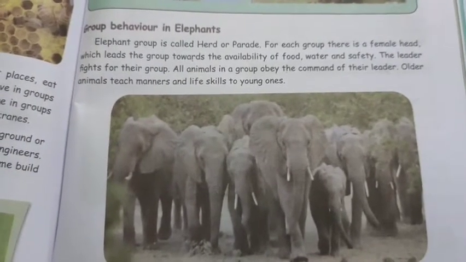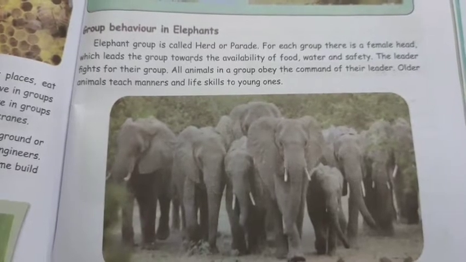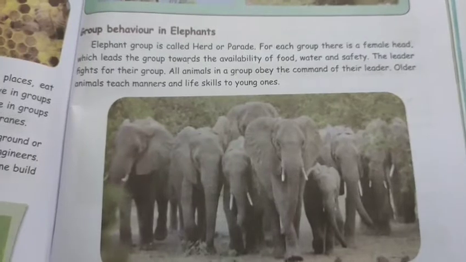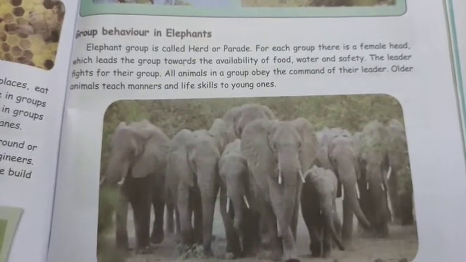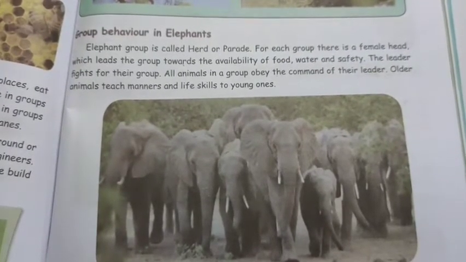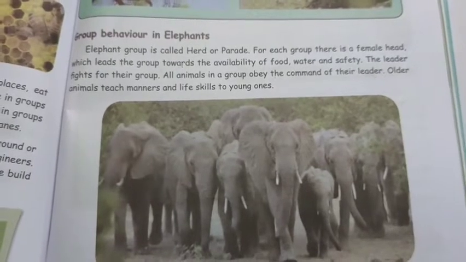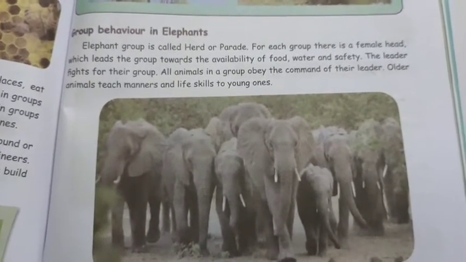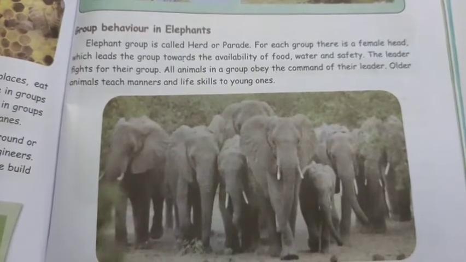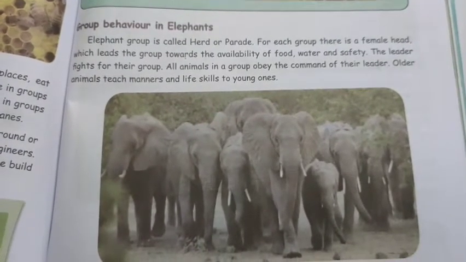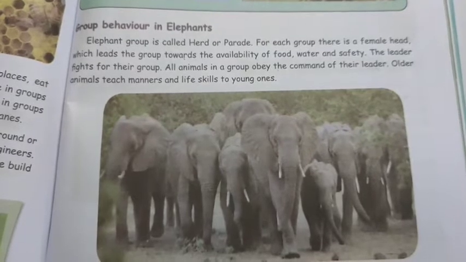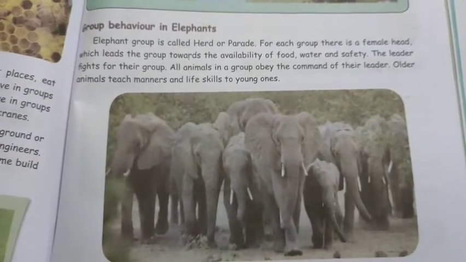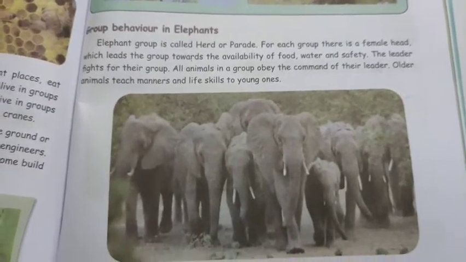The leader fights for their group. The leader elephant will fight for their group and all animals in the group will obey the leader. Except the leader, all the animals will obey the leader's commandment. Older animals will teach manners and life skills to young ones. What will this older elephant do? This older elephant will teach good manners and life skills, the elephant's life skills, to their young ones.